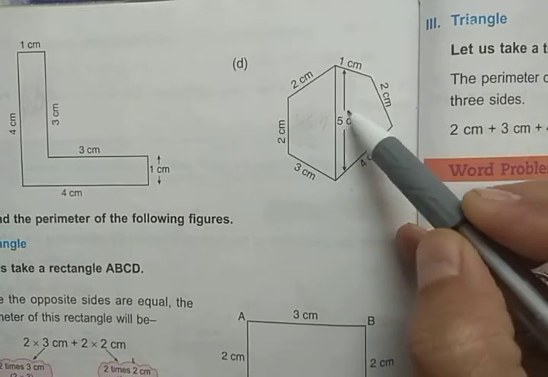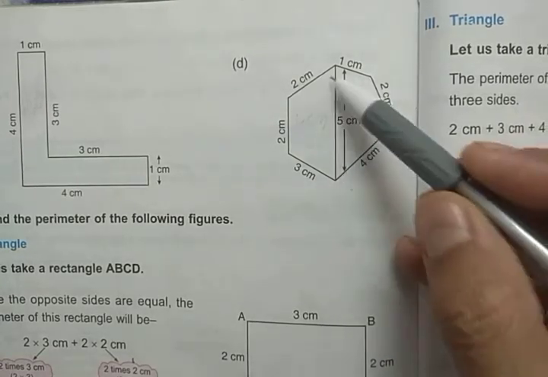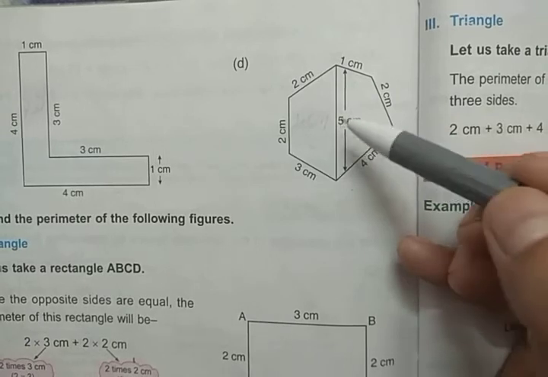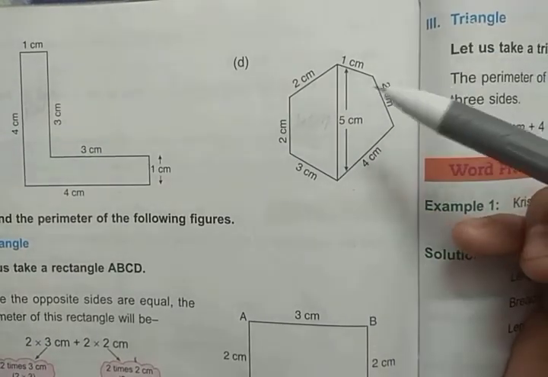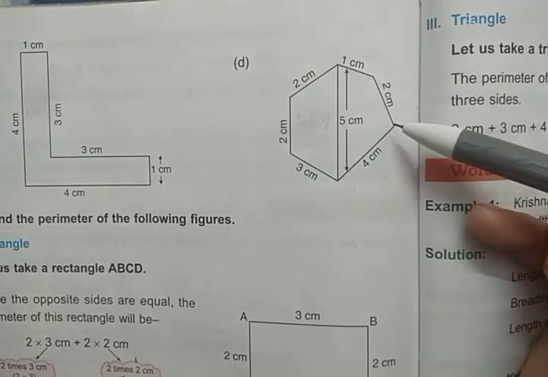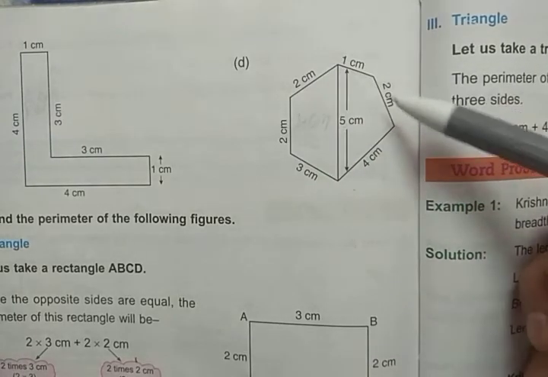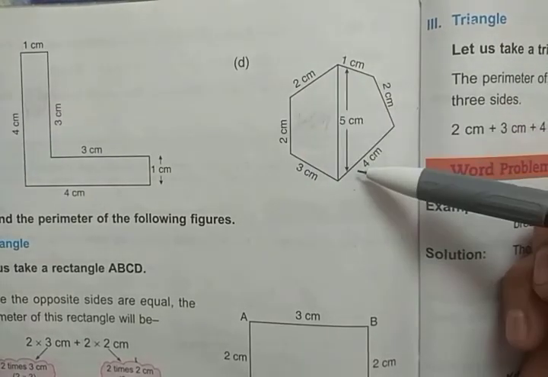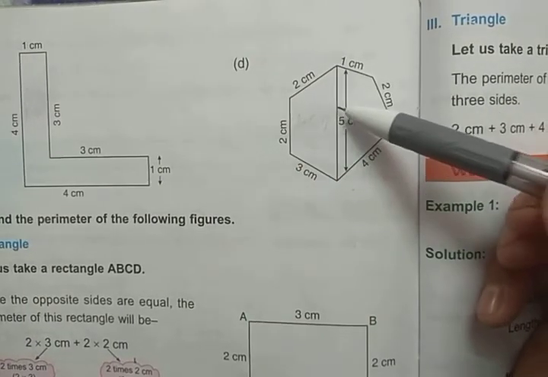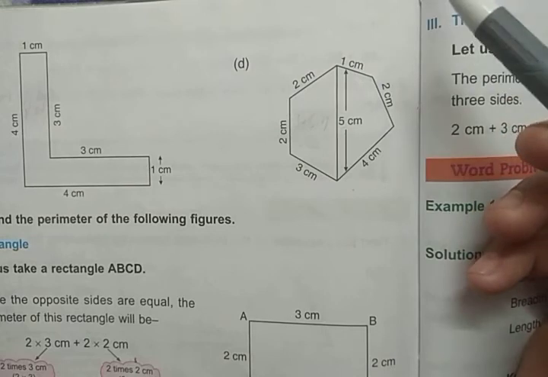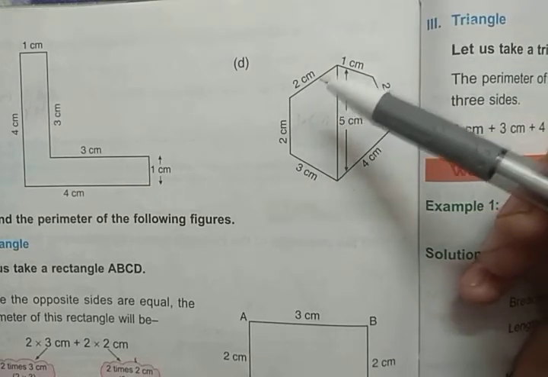Don't add this line segment, right? So to find the perimeter, we have to just add the length of all the sides which are the outer sides. So the sides forming the boundary are the outer sides, not this one. So the perimeter is 14 centimeter.